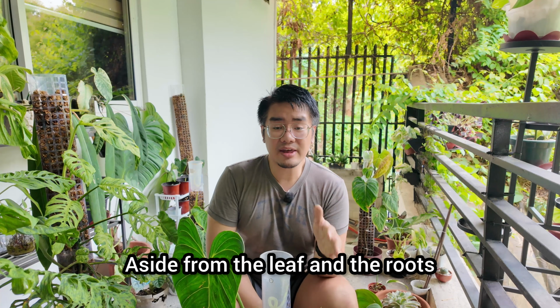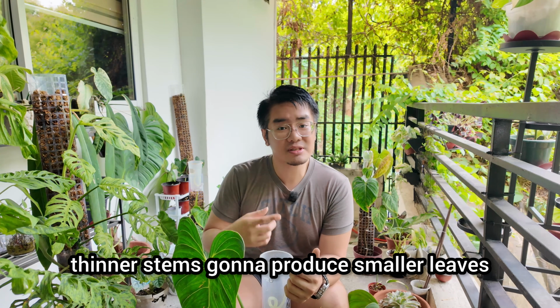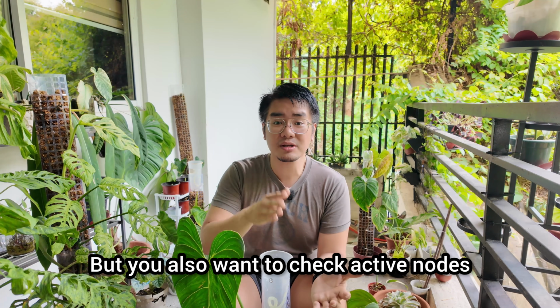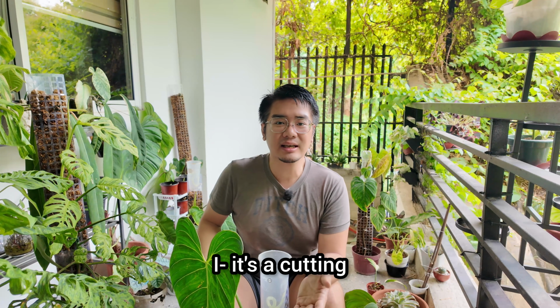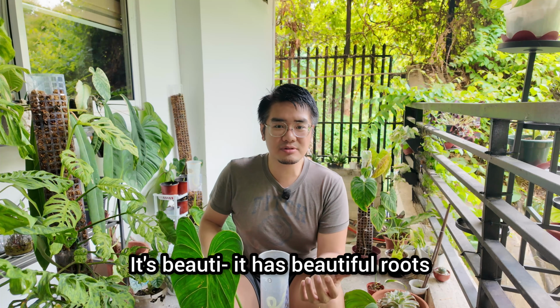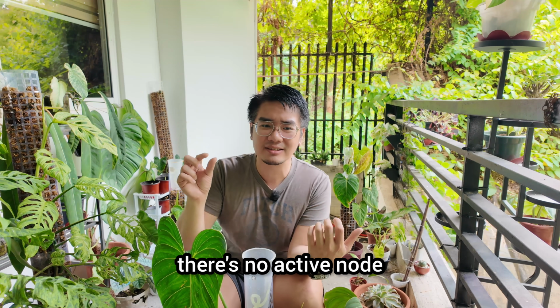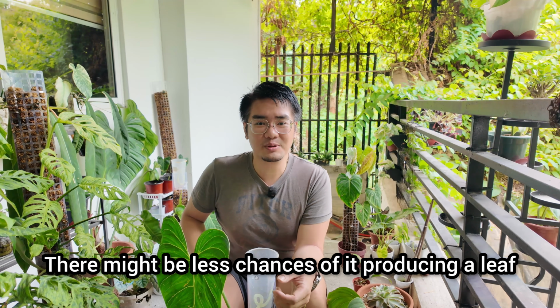Aside from the leaf and the roots, you also want to check the stem. As I mentioned a while ago, thinner stems are going to produce smaller leaves. Thicker stems are going to produce larger leaves. But you also want to check active nodes. Some people might be saying, hey, look at this plant. It's a cutting. It's beautiful. It has beautiful roots. Look at this clear pot, a lot of roots. But if you take a good look at it, there's no active node. There might be less chance of it producing a leaf.